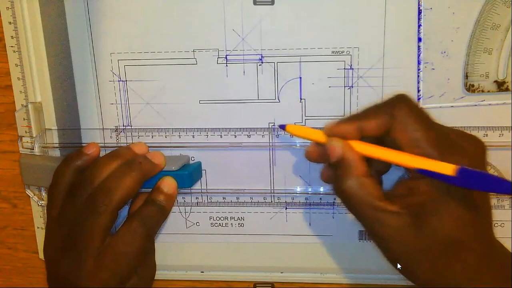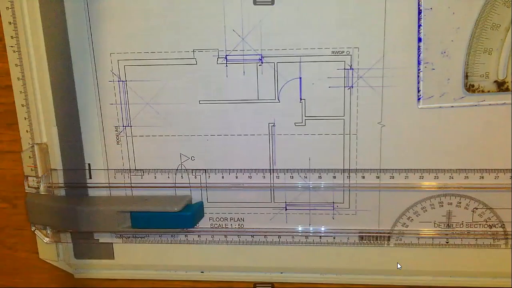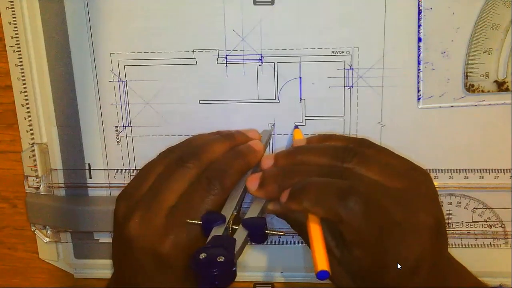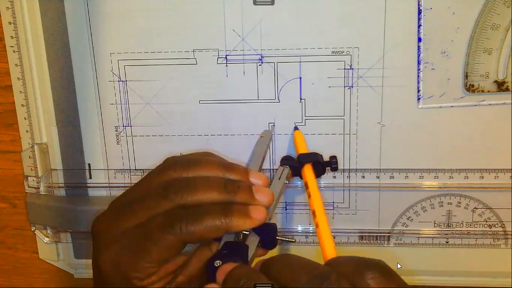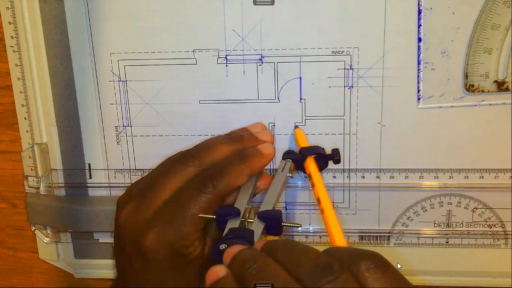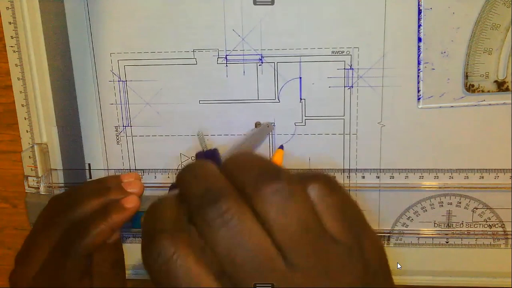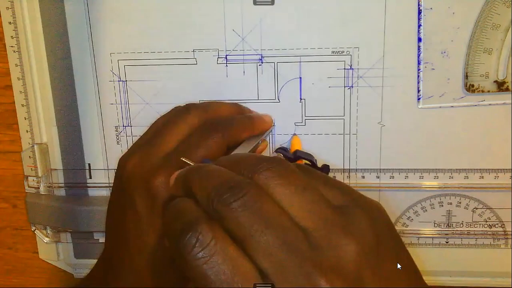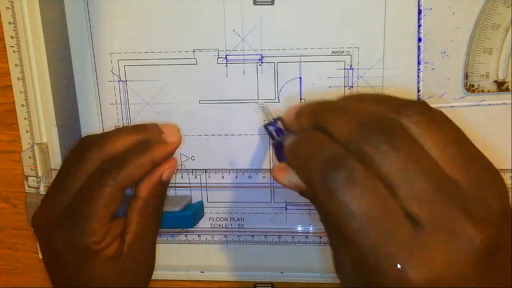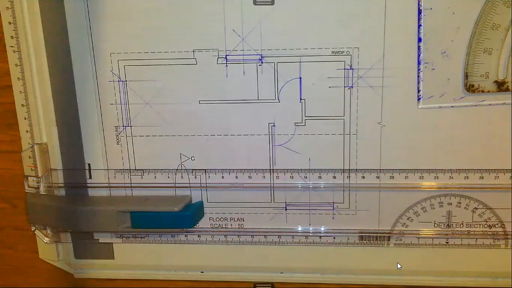Then you take your canvas, you stand at the edge like this, and open it to the other end. Then you describe an arc like this. You have got this part, then you straighten it.